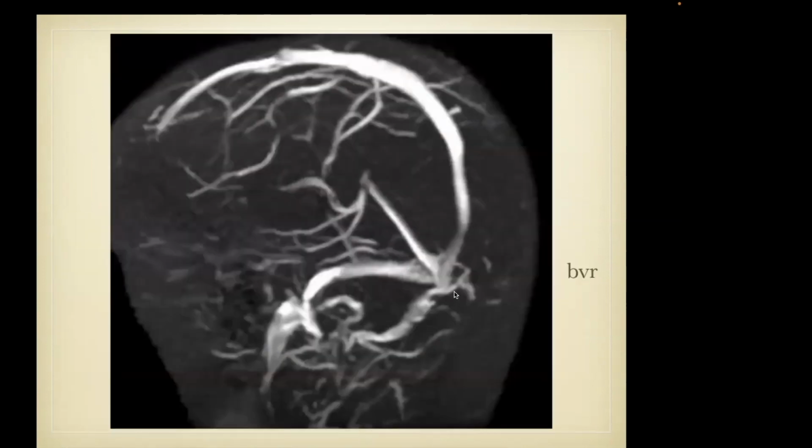Here we have the MR venography. In this oblique view, you can see the basal vein of Rosenthal on each side converging with the internal cerebral veins here at the vein of Galen, and we don't see the inferior sagittal sinus. This then is the straight sinus.